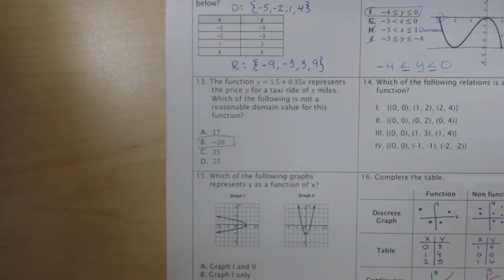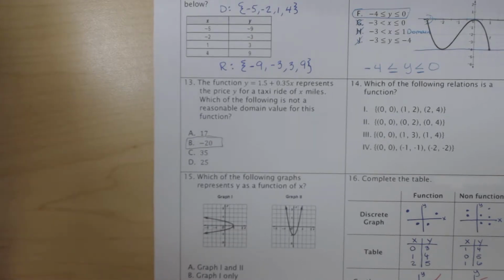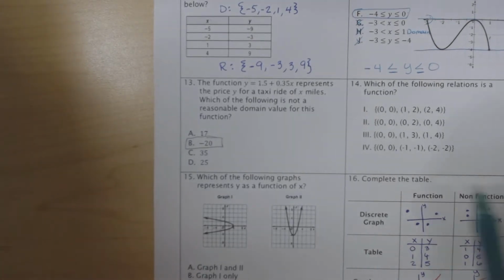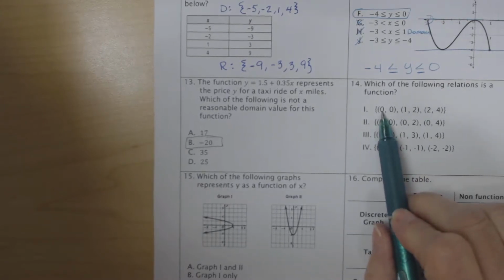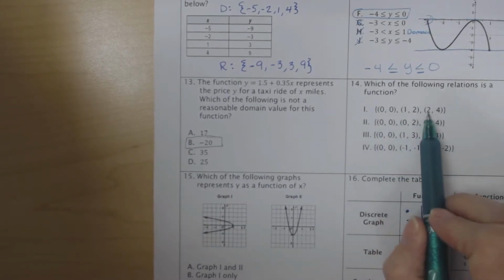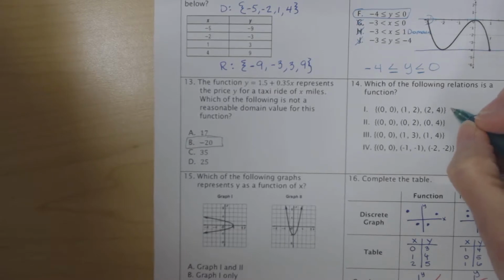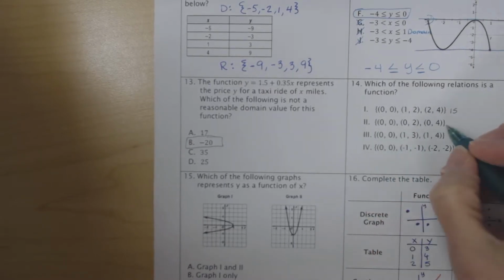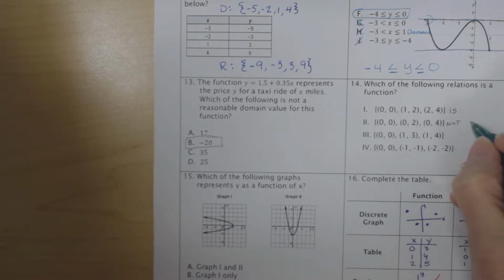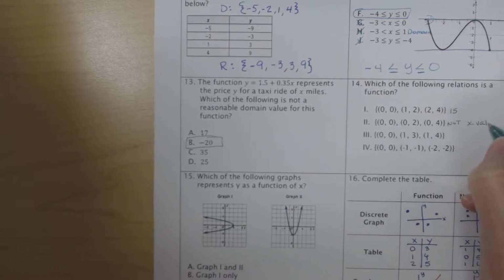Number 14, which of the following relations is a function? So we just have to circle all that are. So here we have an x value of 0, 1, and 2. So this one is a function. This, the x value of 0 repeats, so this one is not, because our x value repeats.